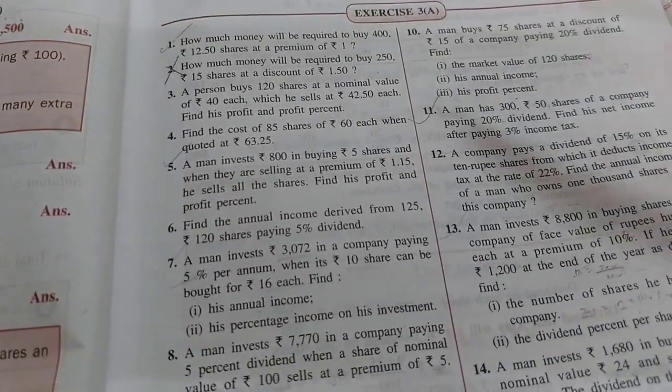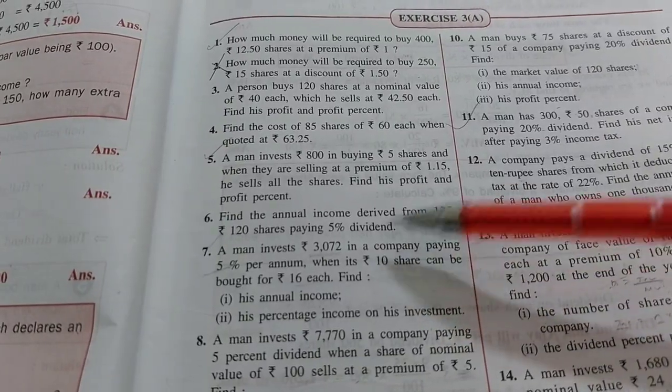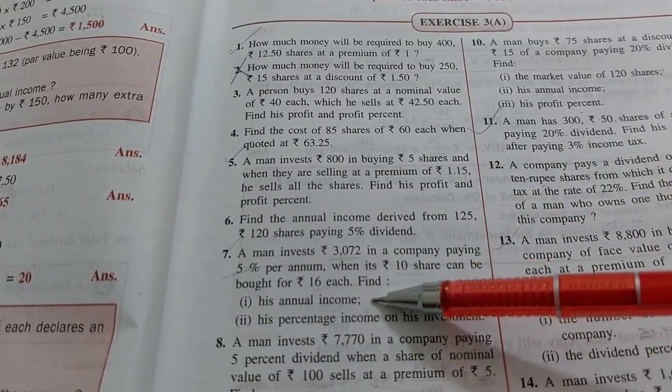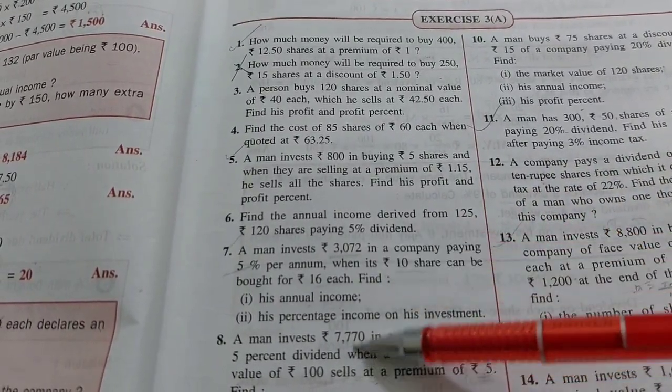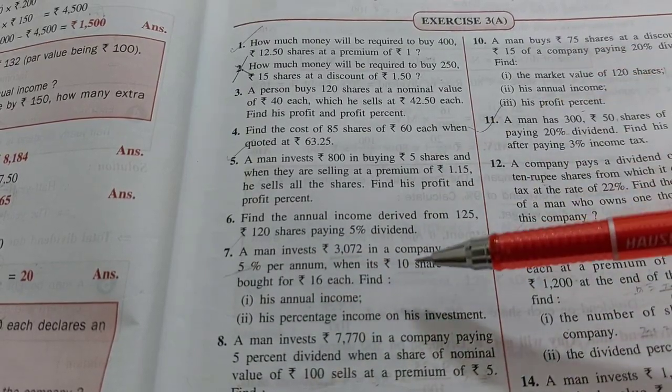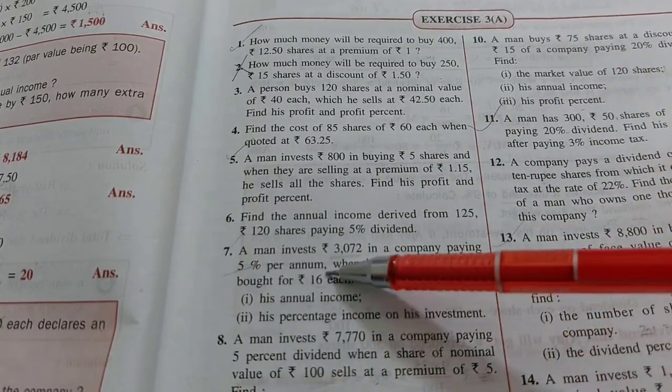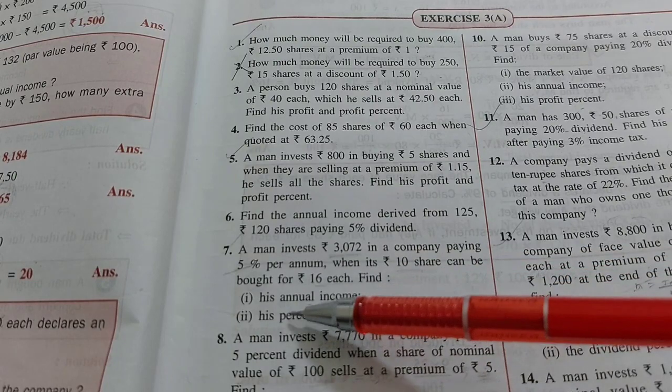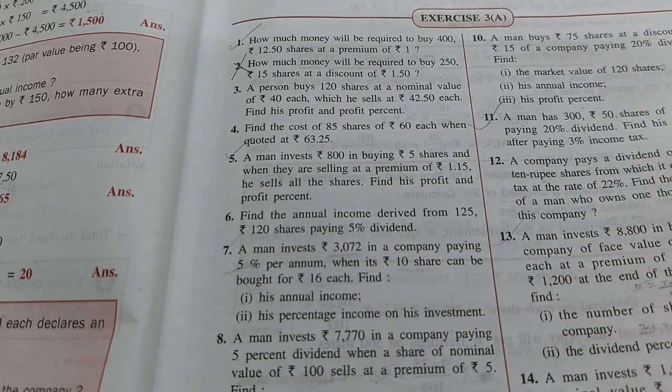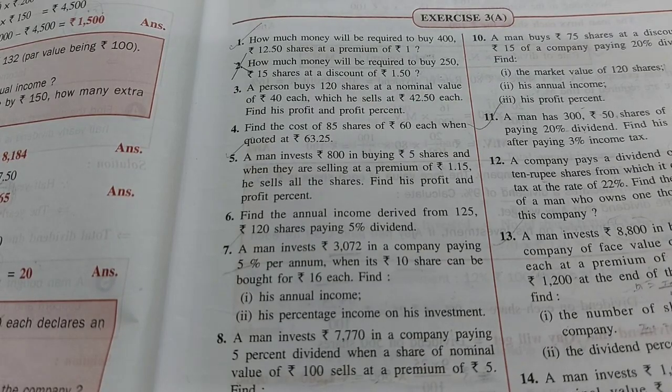Next, the seventh sum. A man invests this much in a company paying 5% per annum. So this is the investment. This is the dividend percent, face value, market value. First, what is his annual income? Annual income is nothing but the dividend earned, which is dividend percent into FV into N. But the number of shares is not given, so we'll have to find that first.